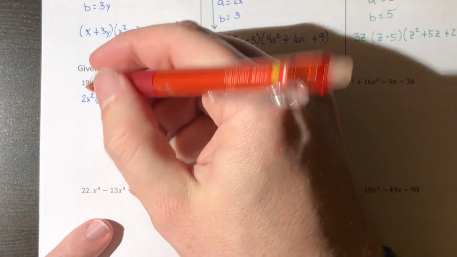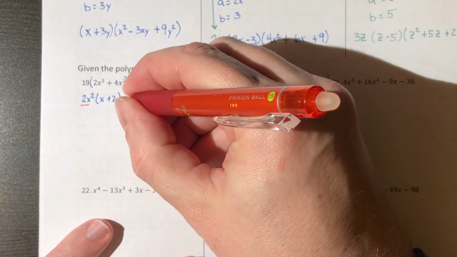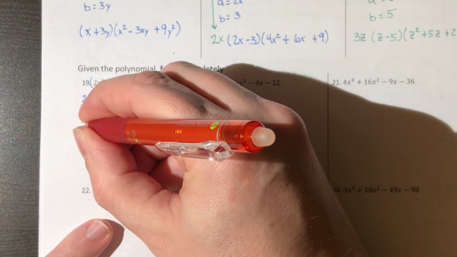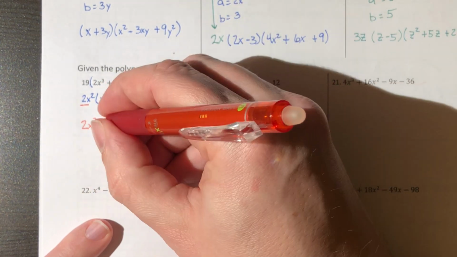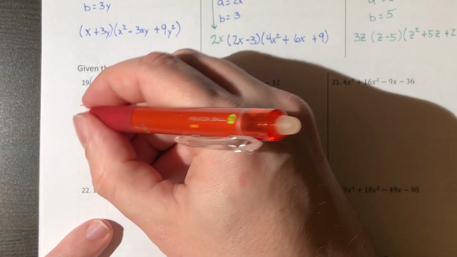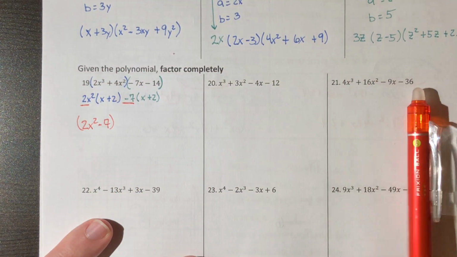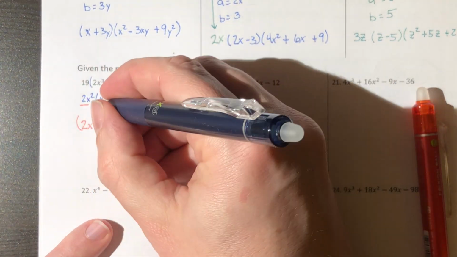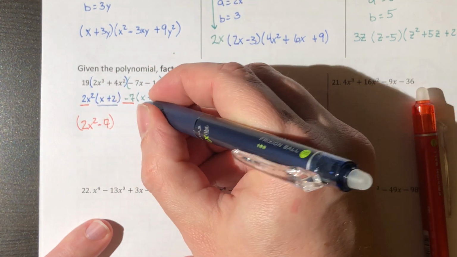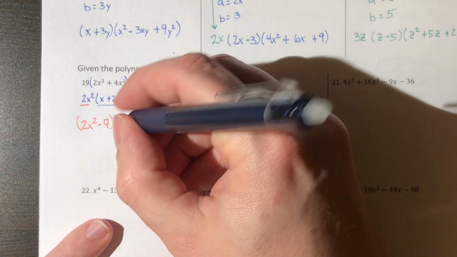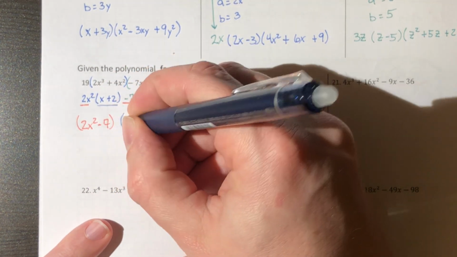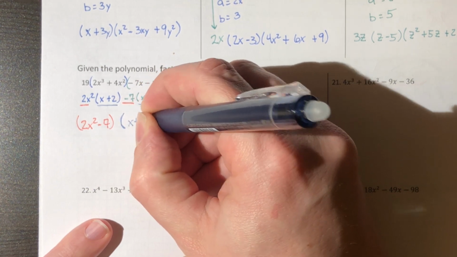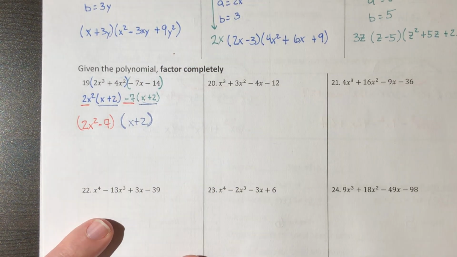One of my factors is what I pulled out, 2x squared minus 7. The other factor is what was remaining. Both of those are the same as they should be when you factor by grouping. So x plus 2.